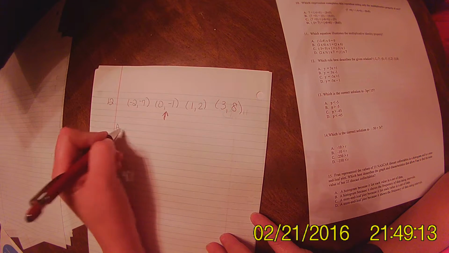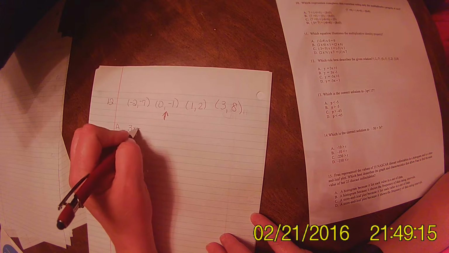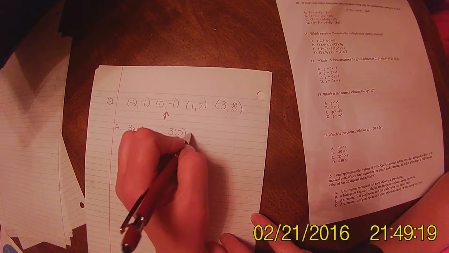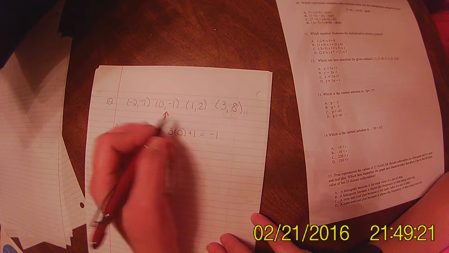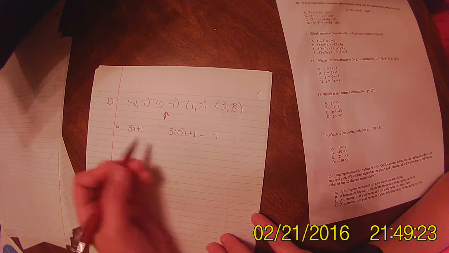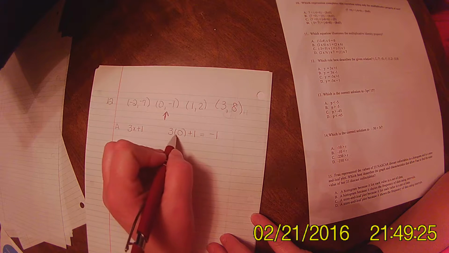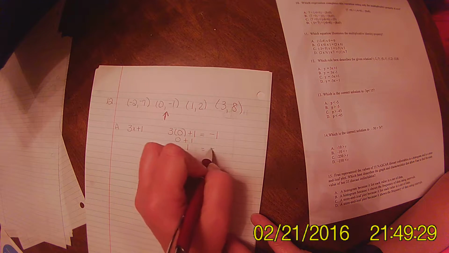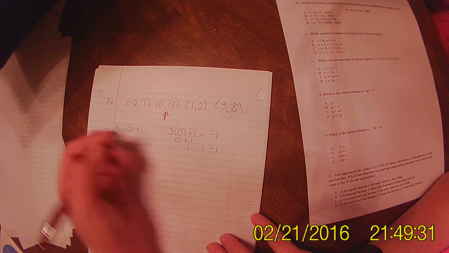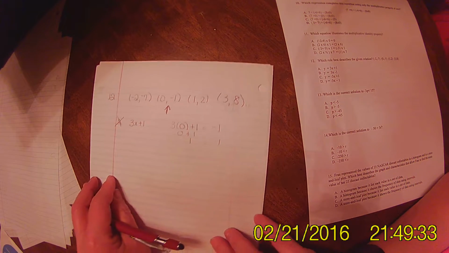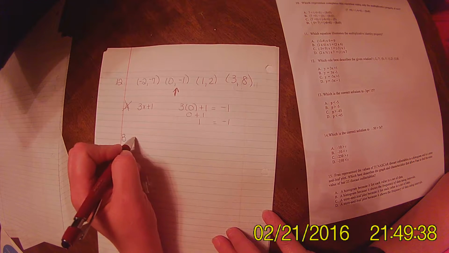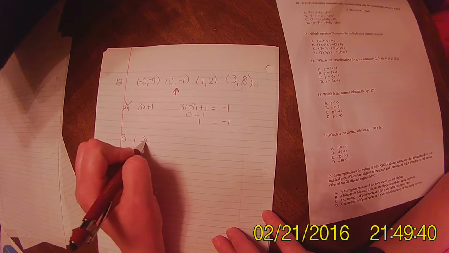So when you look at A, you're going to plug in 3x plus 1. So you're going to plug in your 0 value for x. And that should give you the y value, which is -1. Well, when you do this, you have 3 times 0 is 0. 0 plus 1 is 1. And we know 1 cannot equal -1. So A is out.